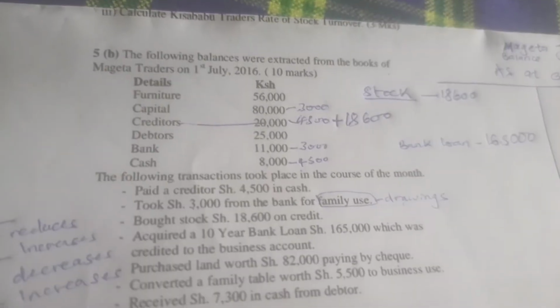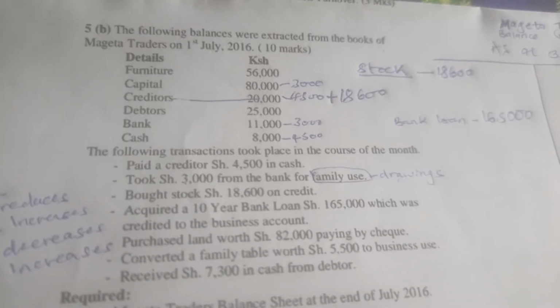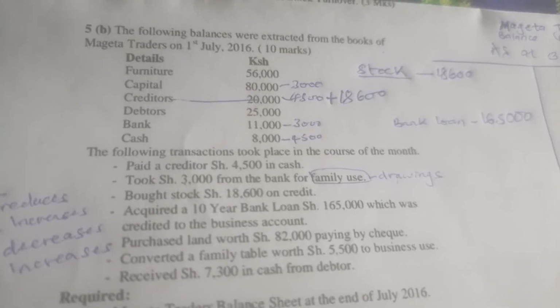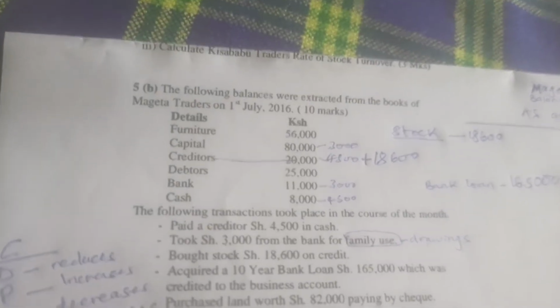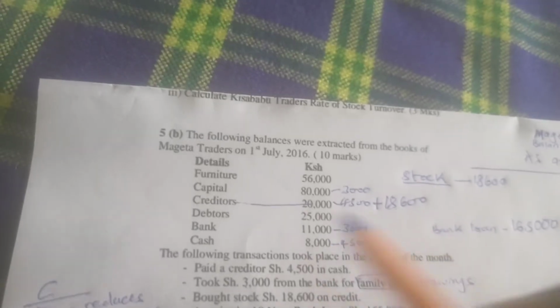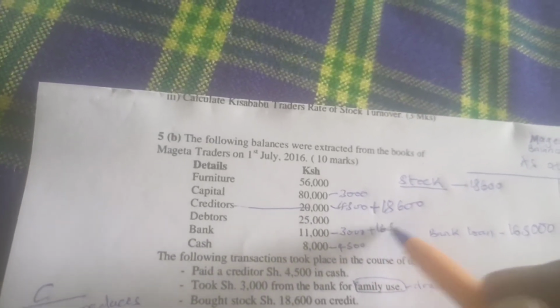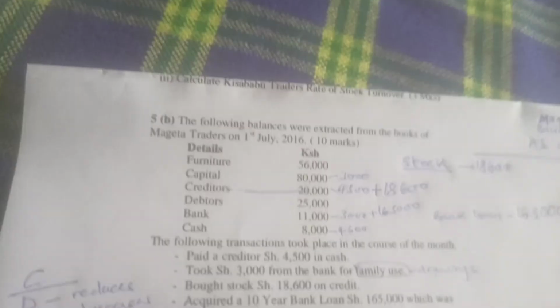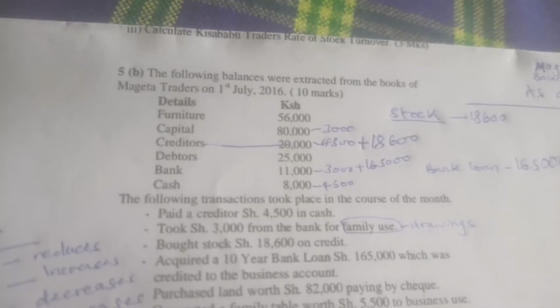The other one is that it was credited to the business account, so the amount of money in the bank goes up by 165,000.